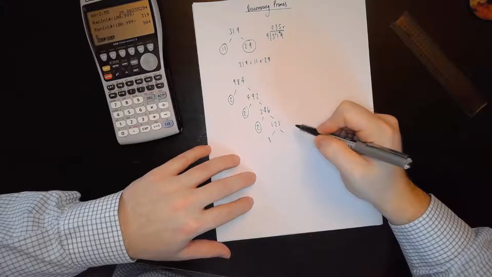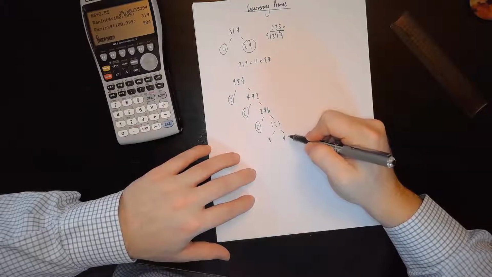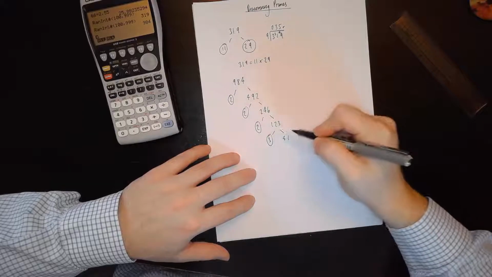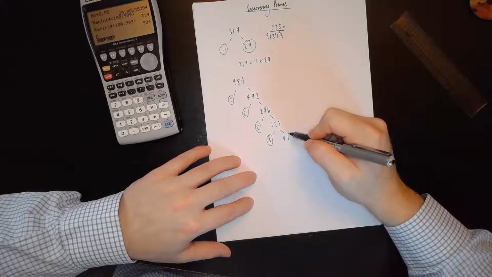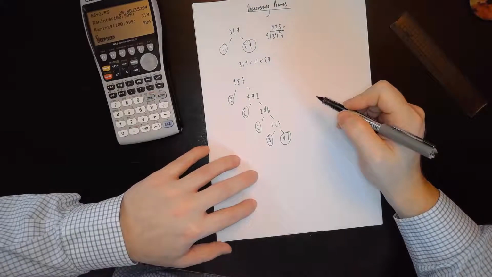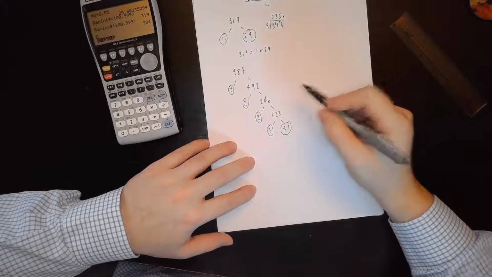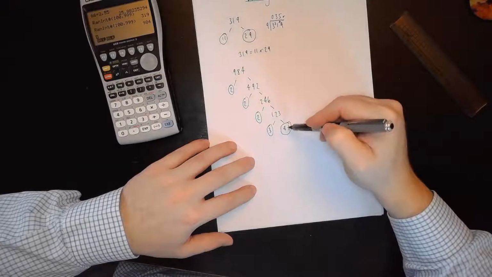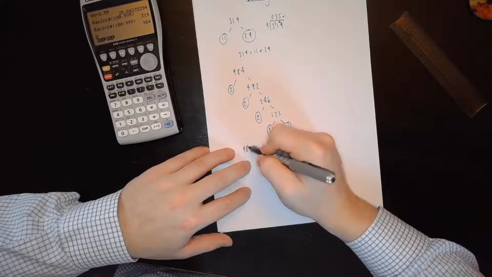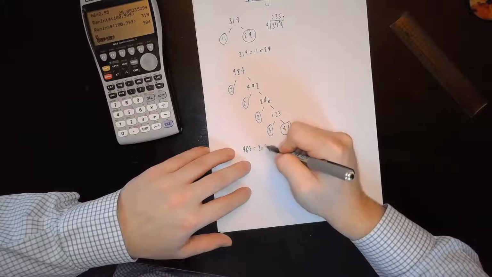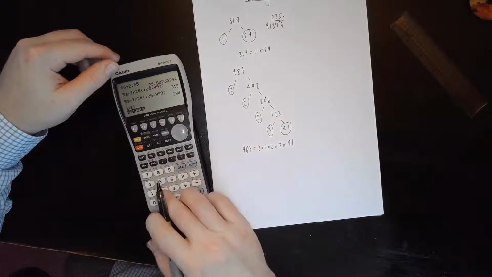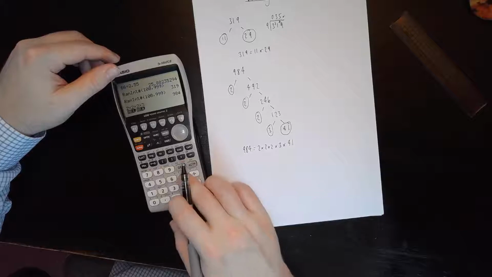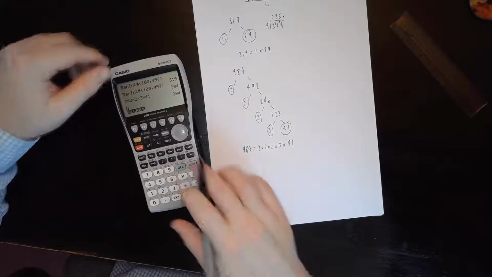We can break 123 up, and it goes in 41 times. Now, is 41 prime? Pretty sure it is. So 2 times 2 times 2 times 3 times 41. Let's double check that on the calculator. 2 times 2 times 2 times 3 times 41 should equal 984, and it does.